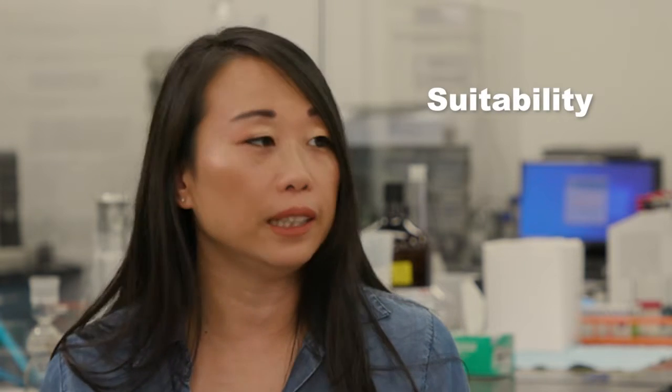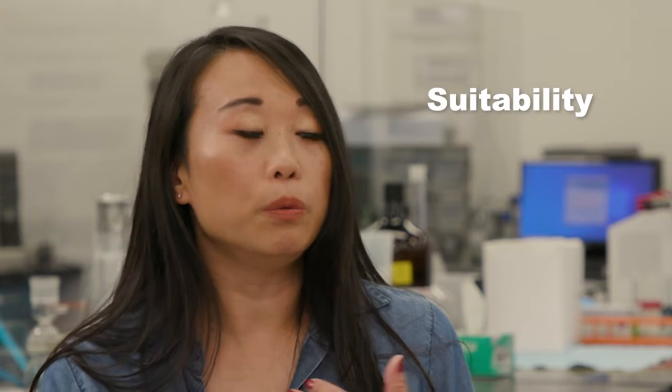And then you have to do 30 injections or 50 injections. It could go on forever, right? So how do you know if your instrument is suitable from point A to the very end? And that's what we do, is we make sure the system is suitable. We call that system suitability.